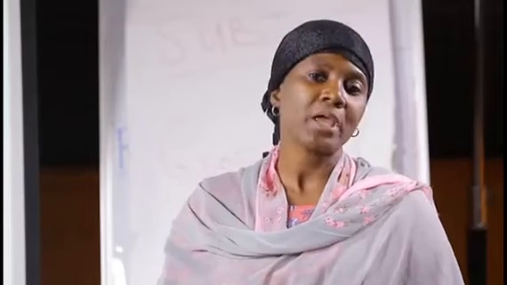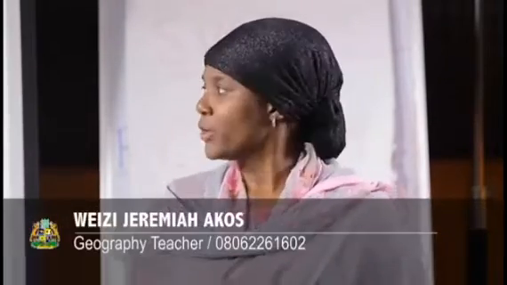During our last class, we defined some terms which include land surveying. We also looked at the importance of land surveying, and then we looked at the branches of land surveying, which include the topographical survey, the engineering survey, the geographical survey, among others. And then finally, we looked at types of land surveying.